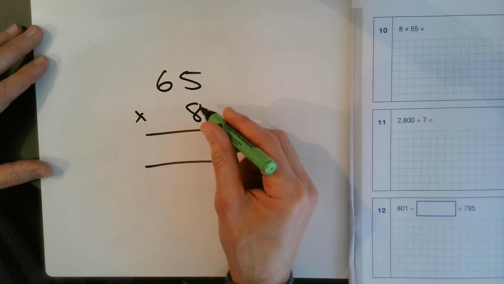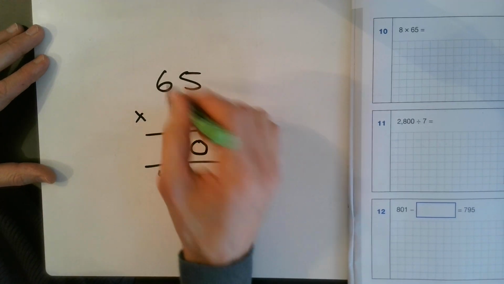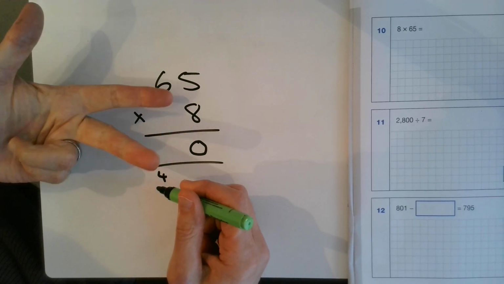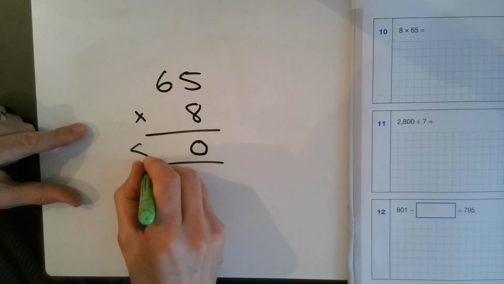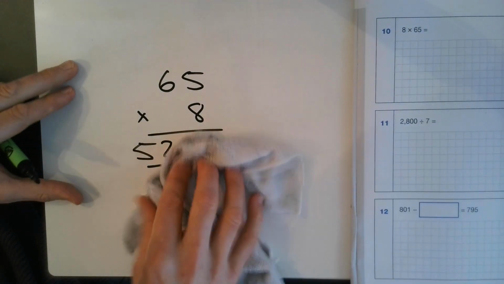So for this question, we just say 8 times 5 is 40, 8 times 6 is 48, add the 4, so that's 49, 50, 51, 52. So 8 lots of 65 is 520.